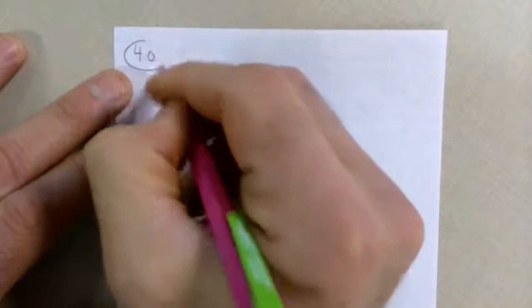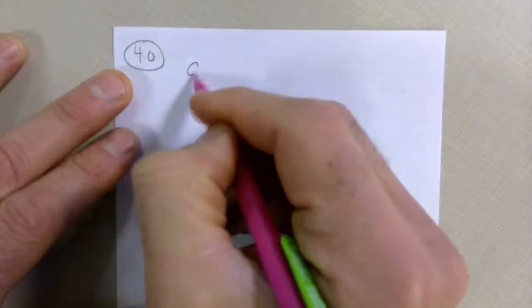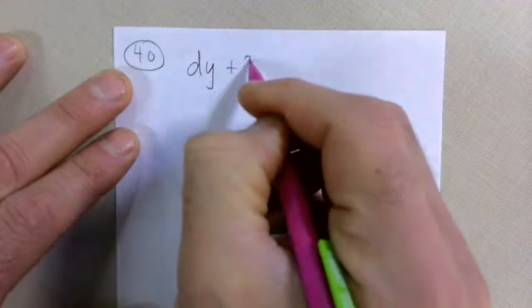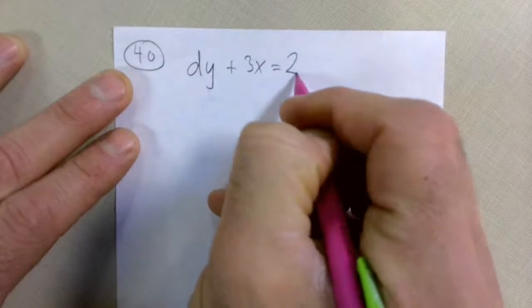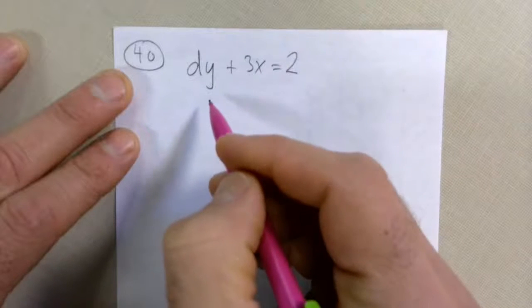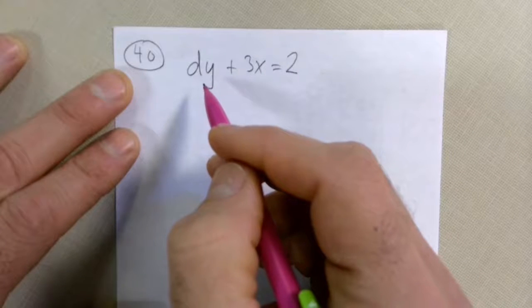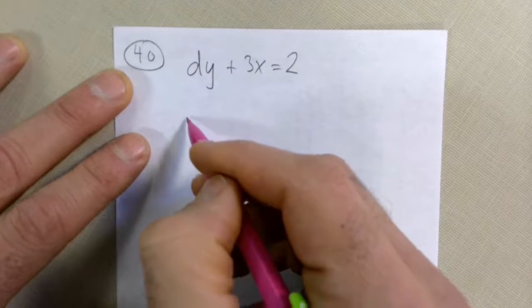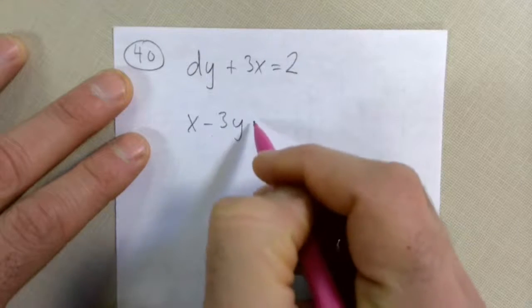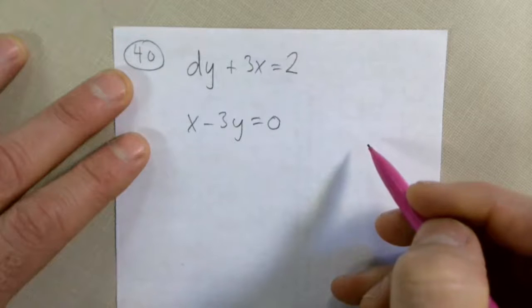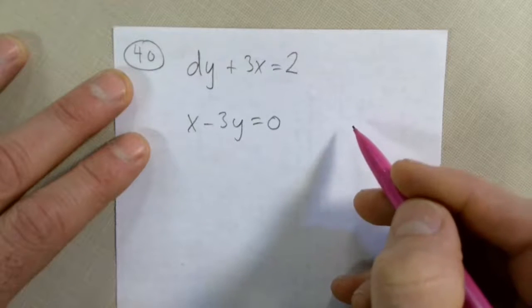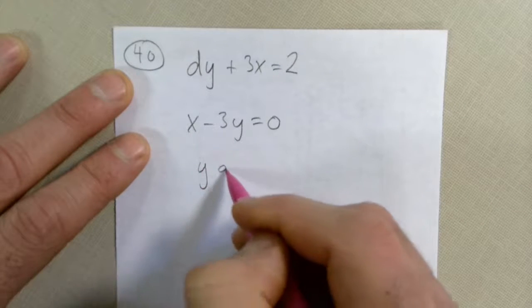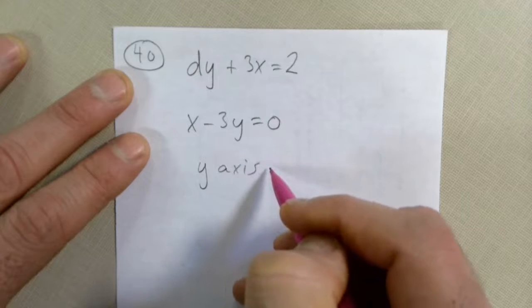Okay, CJ, here's number 40. It says, in the equation dy plus 3x equals 2, for what value of d is the graph of the equation parallel to the graph of x minus 3y equals 0? The y-axis. So there's two questions here.